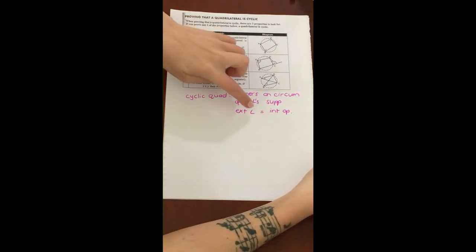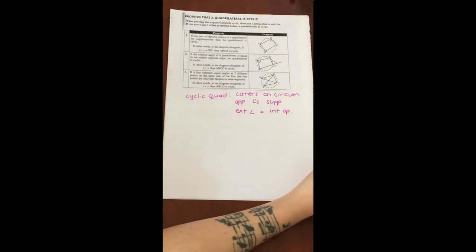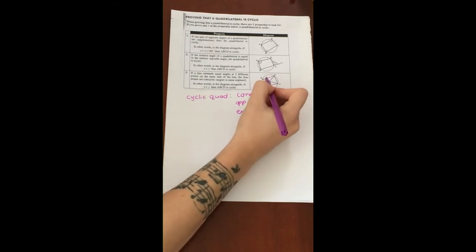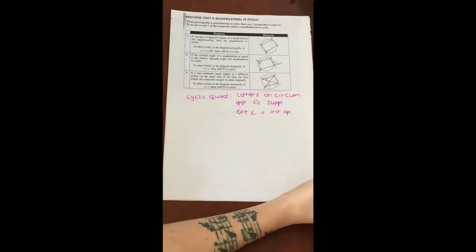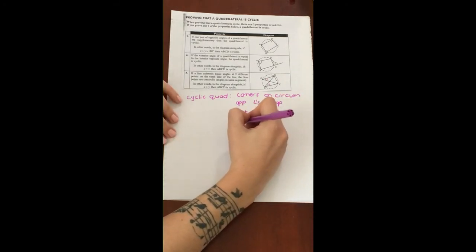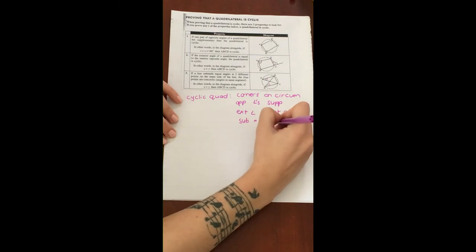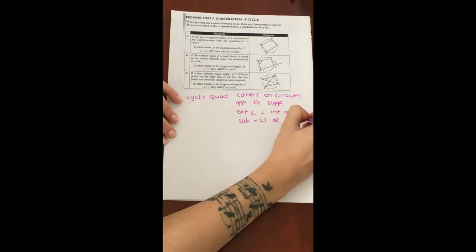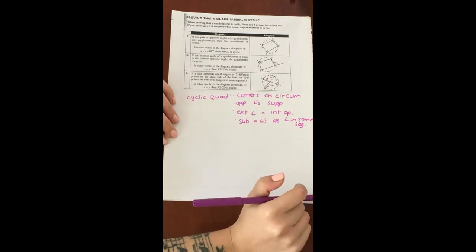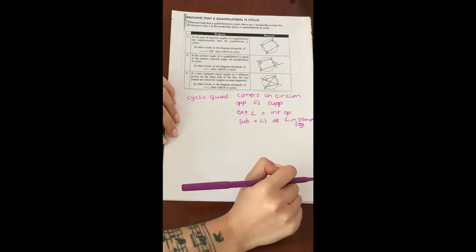So if I go and show that the exterior angle equals the interior opposite, it must be a cyclic quadrilateral. And lastly, you may recall in one of the previous videos, we spoke about the angle being subtended. So if you look here, if you can show that x and y are equal, then it must be a cyclic quadrilateral. So you can say subtends equal angles or angle in same segment. Okay, so these things are properties of cyclic quadrilaterals, so you can use them to prove that something is a cyclic quadrilateral.